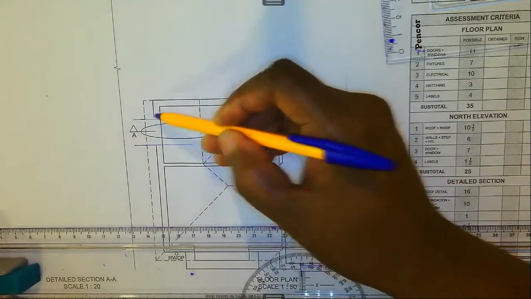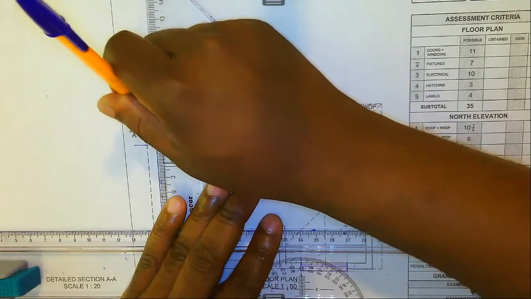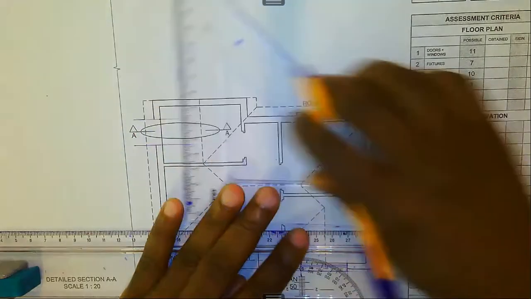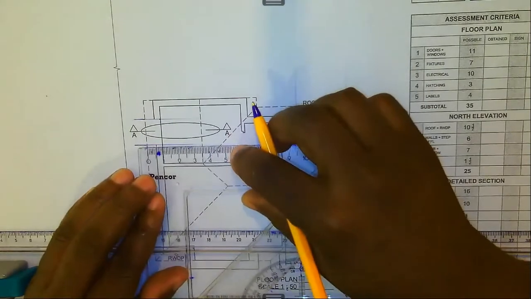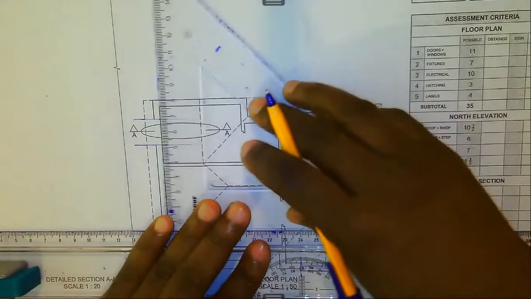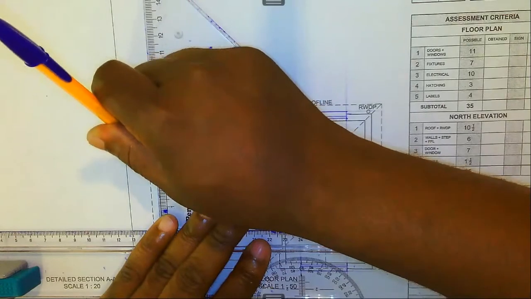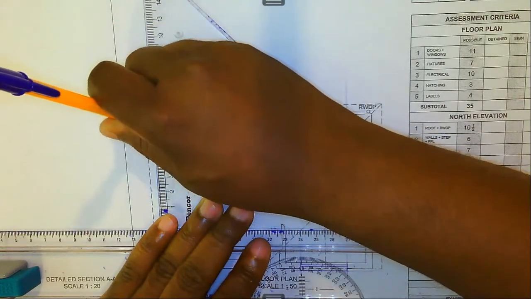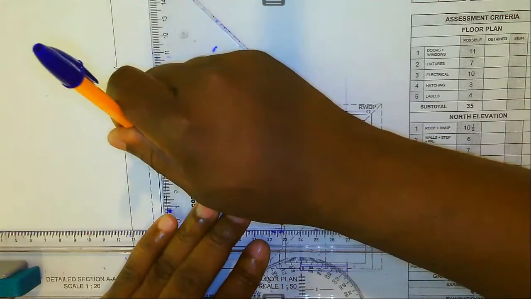Again, it leaves a small little gap, right? Then we close that gap. Like that. 1 millimeter extension for the seal. And then right in the middle.